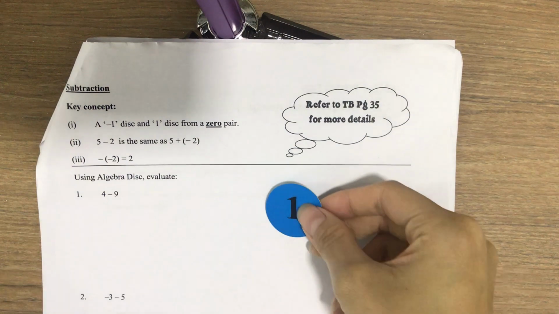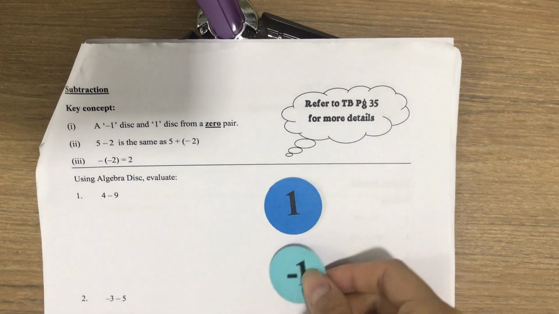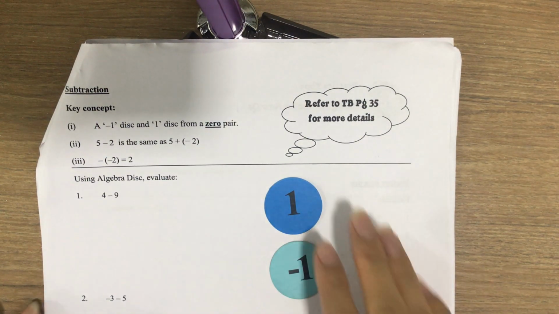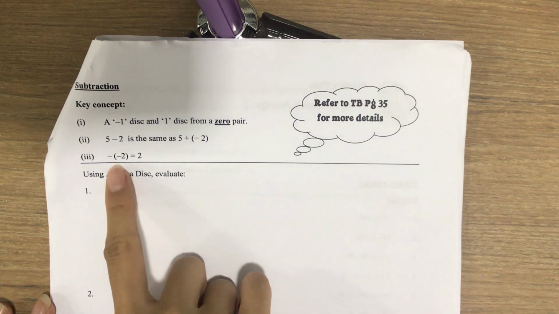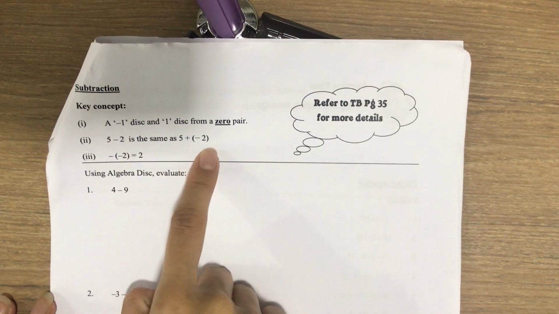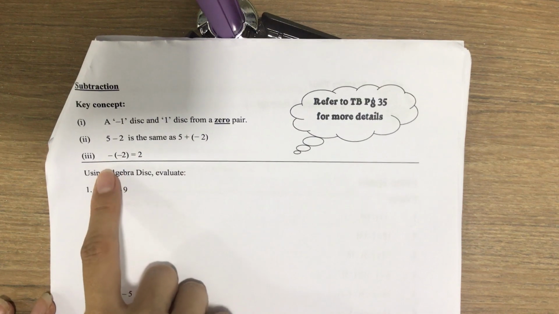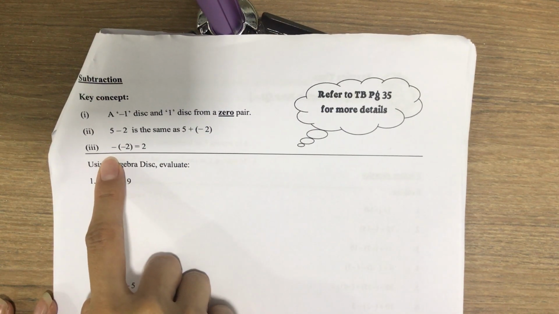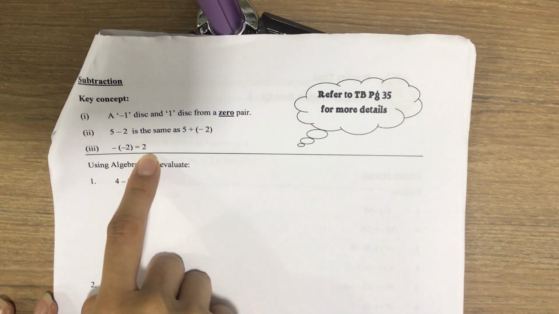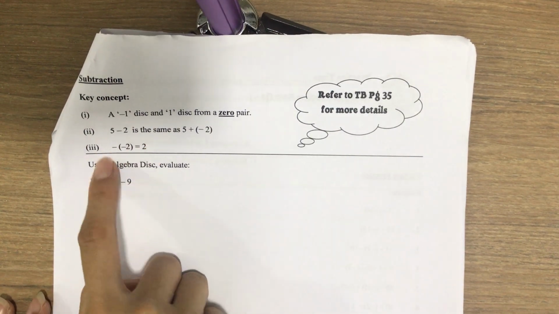Your 1 disk and your negative 1 disk form a zero pair. Okay, and it states here that 5 minus 2 is the same as 5 plus negative 2, which makes sense to you, right? And lastly, this negative negative 2 equals 2. Okay, this is a little bit abstract for us. We'll look at it later.